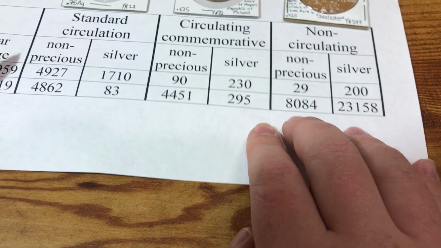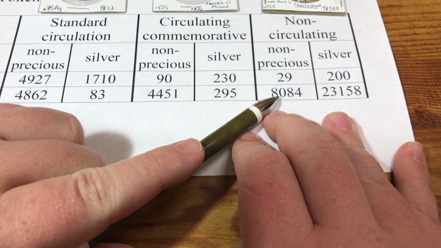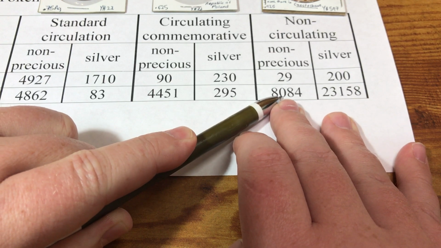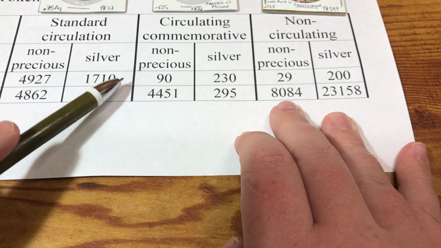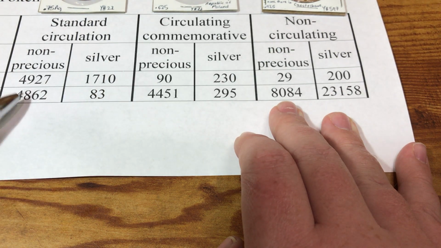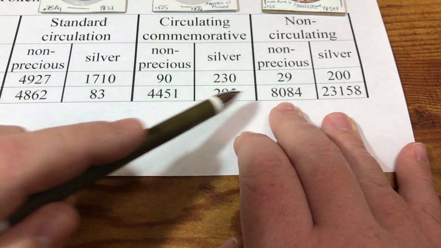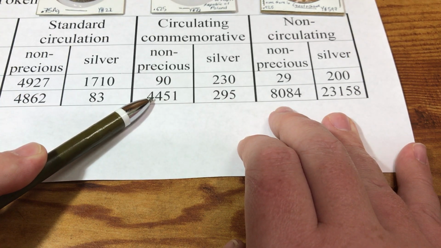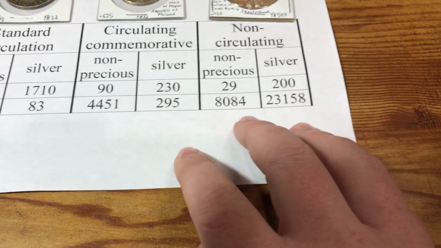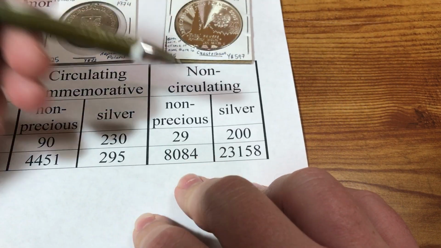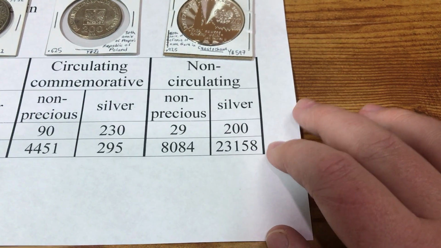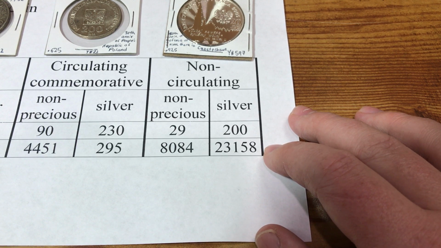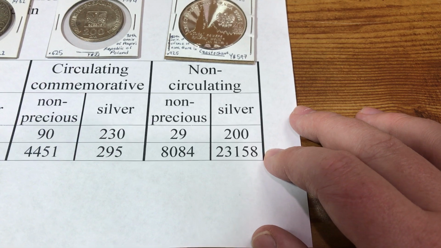And something you see here is if you look at non-circulating, non-precious coins in the last 60 years, you got 8,000. So you have almost as many non-circulating types created in the last 60 years as you do circulating types. If you add these two numbers together, you get just over 9,000. So you have just barely more circulating designs for non-precious metals than non-circulating. But here's where you get the huge kicker. 23,158 silver types.